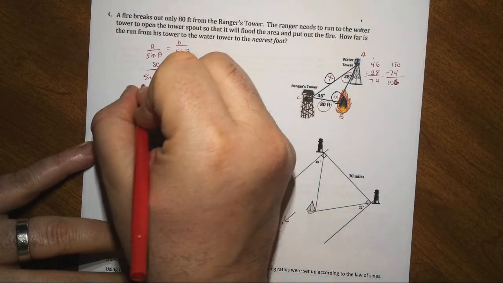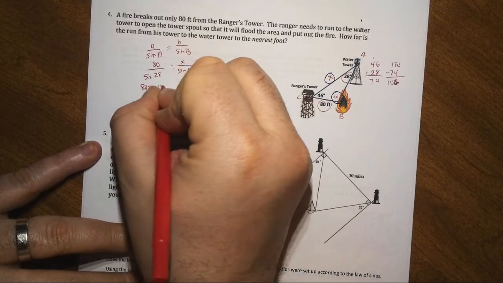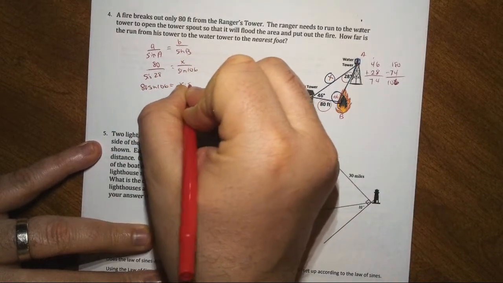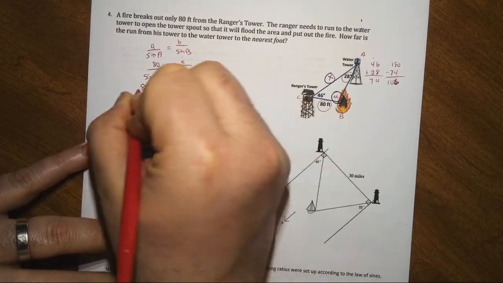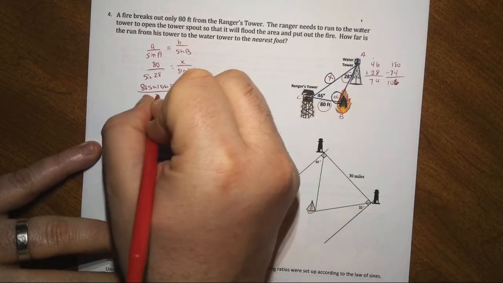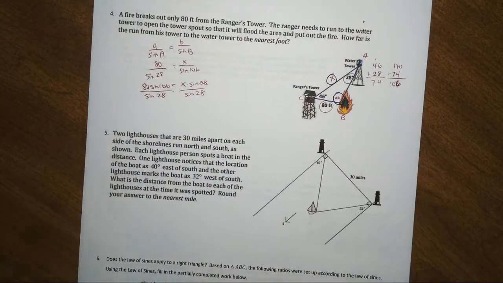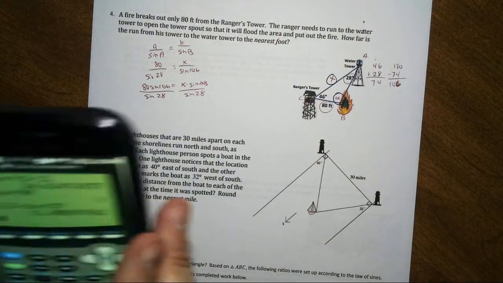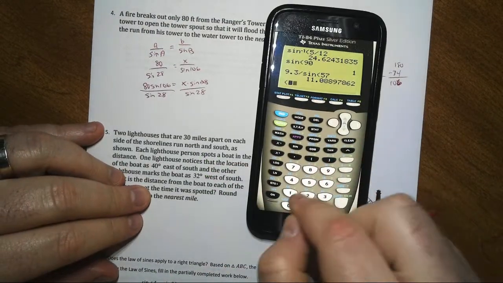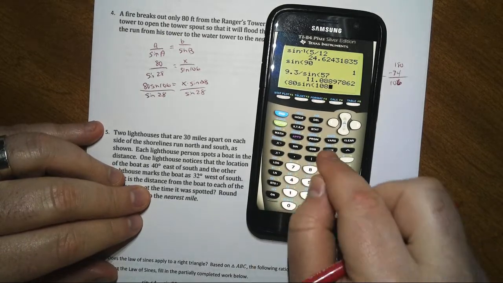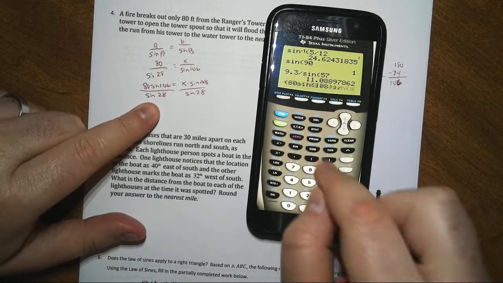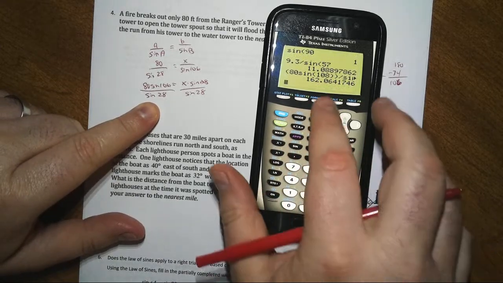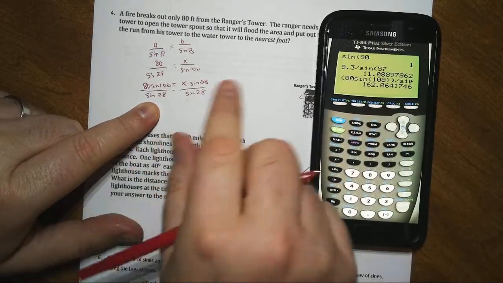Cross multiply, so 80 times the sine of 106 is equal to X times the sine of 28. Divide out by the sine of 28. Remember, looking for a side, we cross multiply. All right, I typed it in my calculator, so parentheses 80 sine 106. And then I divide out by the sine of 28. I get 162, and it says nearest foot.